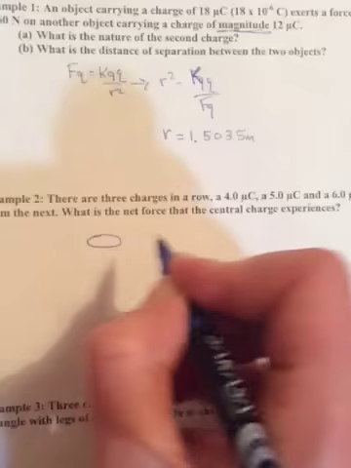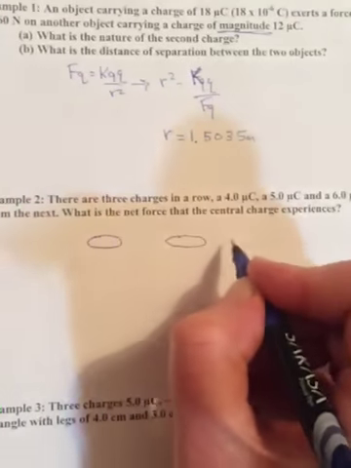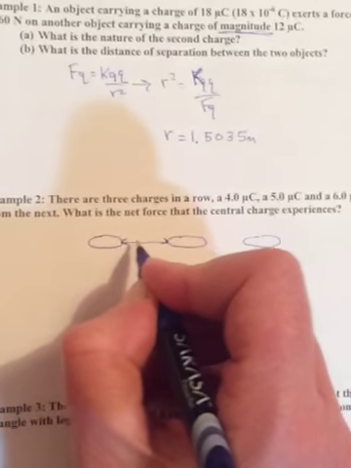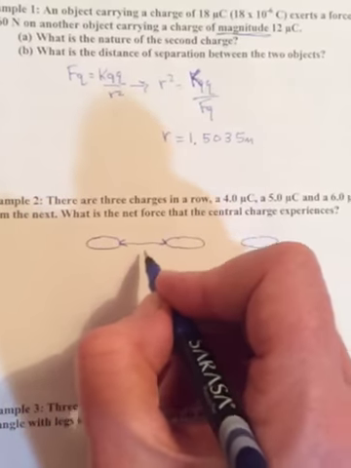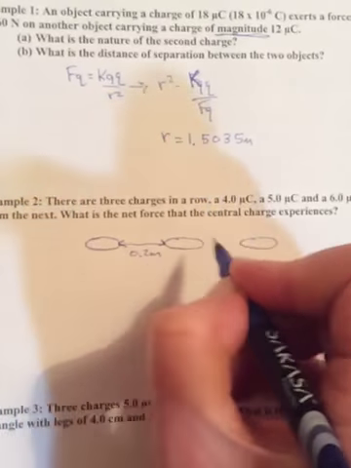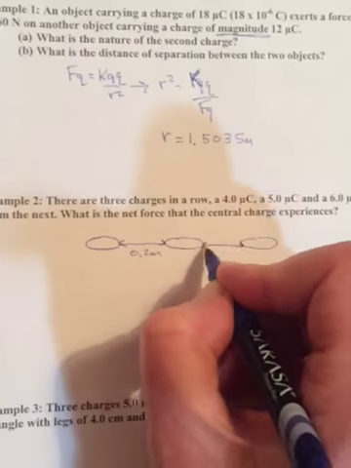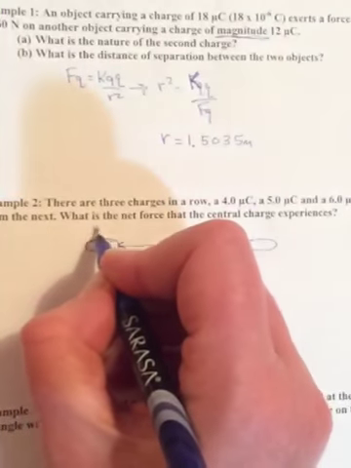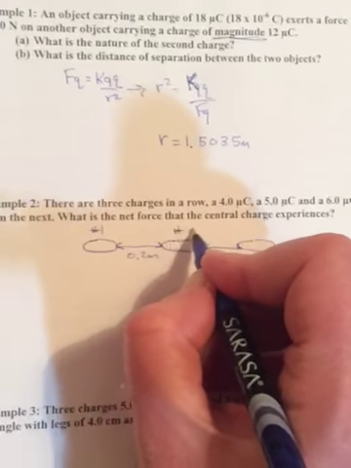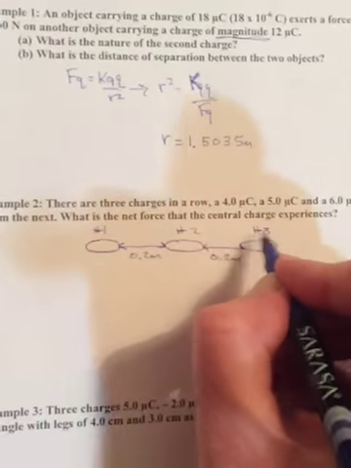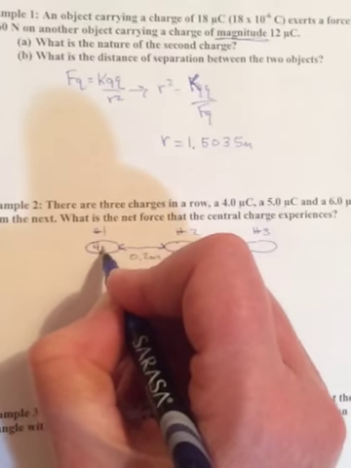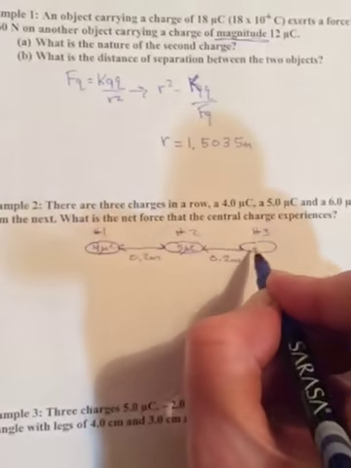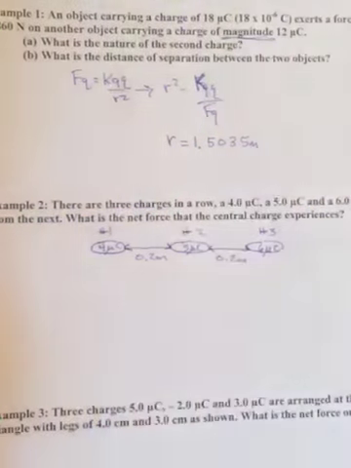So draw a little line of charges. And this distance, it says, is 0.2 of a meter. And this distance is 0.2 of a meter. And if we call this one number 1, this one number 2, and this one number 3, so this will be the 4 microcoulombs, the 5 microcoulombs, and the 6 microcoulombs, okay?